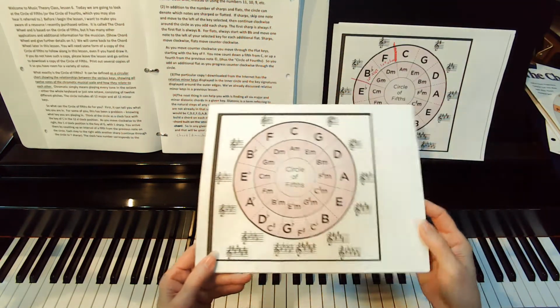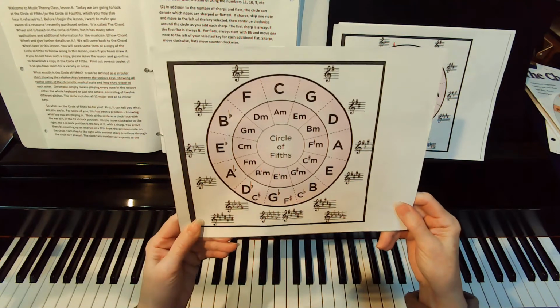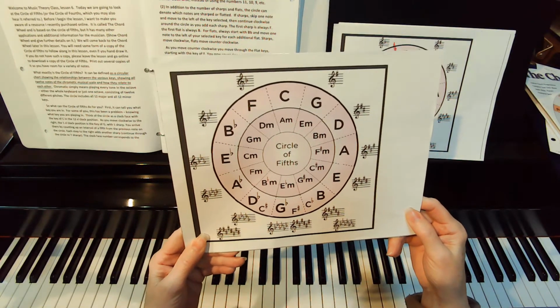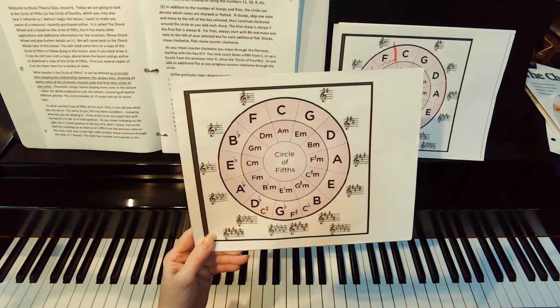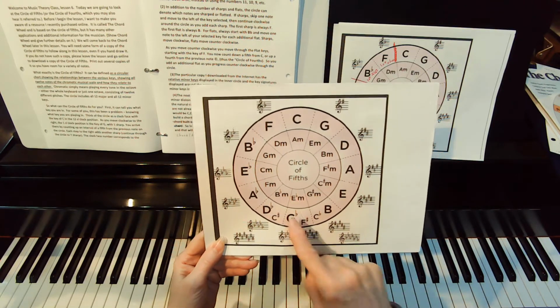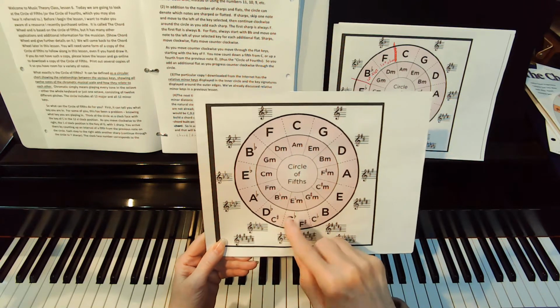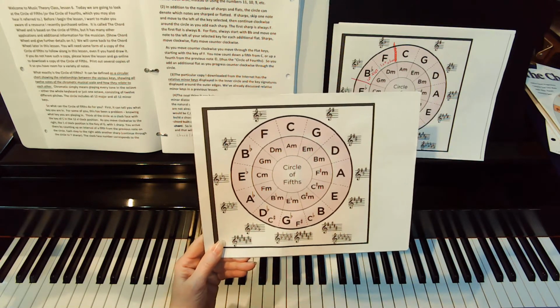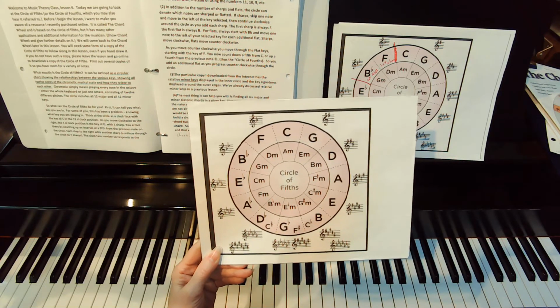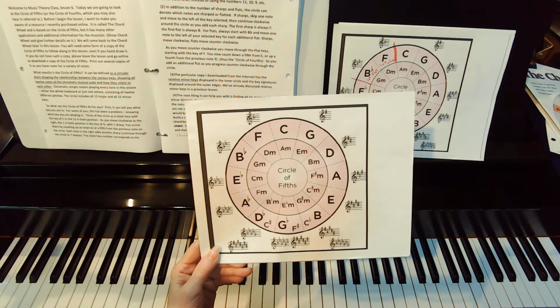This is the one that I found online, and I suggest that whichever one you find online has a dark outer circle with the key names and chord names on it, with an inner circle of minors and an outside edge possibly showing you key signatures. This is at least the minimum of what you're going to be looking at.